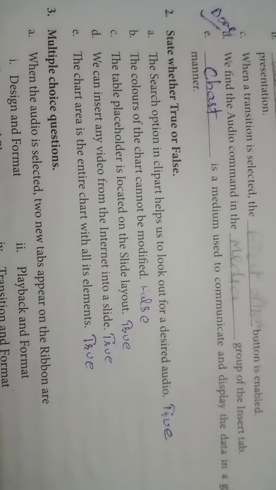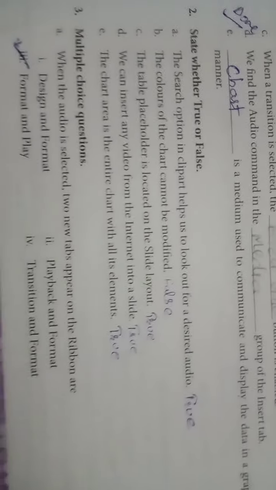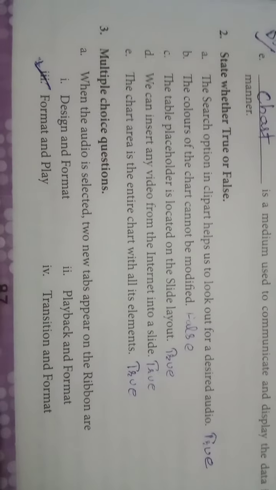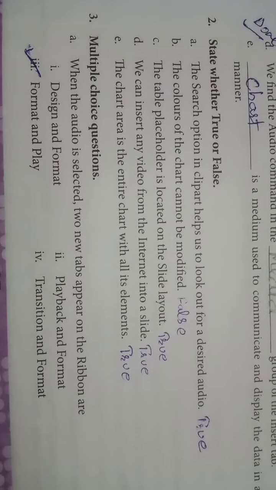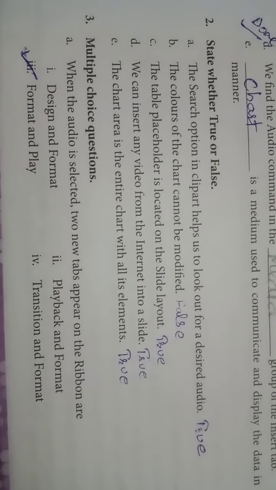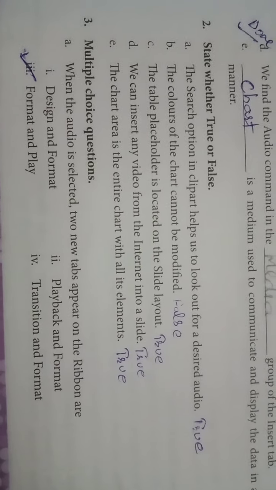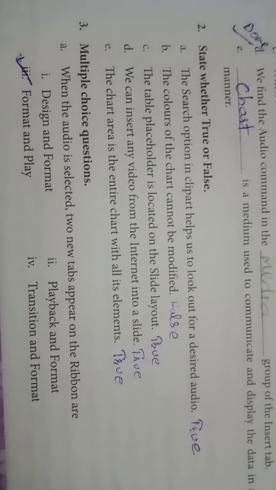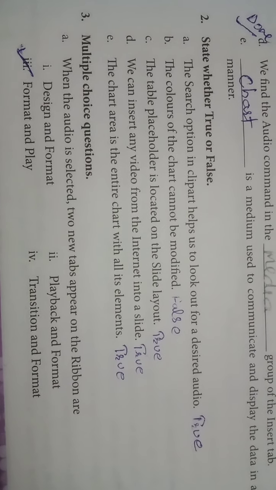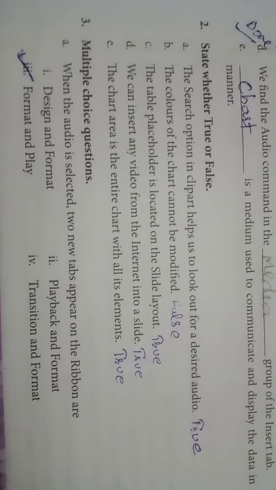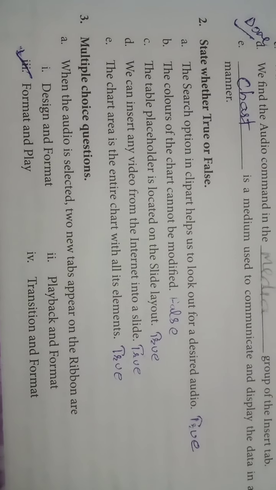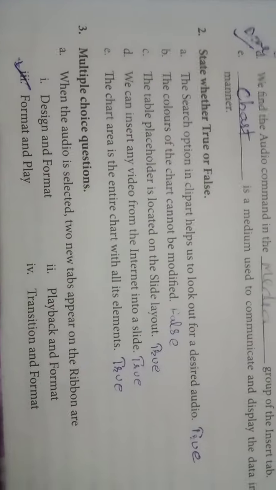Then after you have to do the fill in the blanks, then true and false, then MCQs. The MCQs are multiple choice questions which you need to write like this. When the audio is selected, two new tabs appear on the ribbon are design and format, playback and format, and play, transition and format. So the answer is format and play.